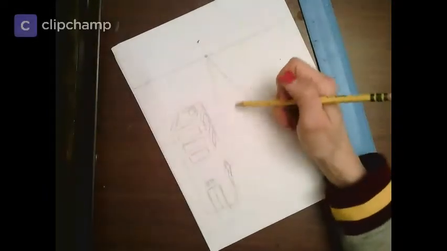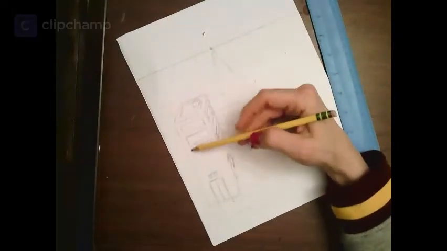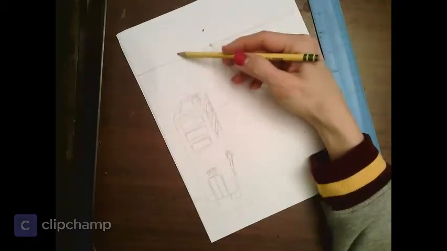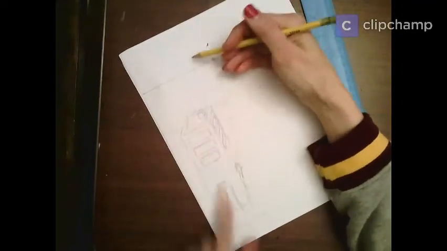Right, so I have this building now. I can add other buildings. There can be a building to the side, behind it, over here. Remember, the buildings get smaller, so this building is going to be larger than this building.